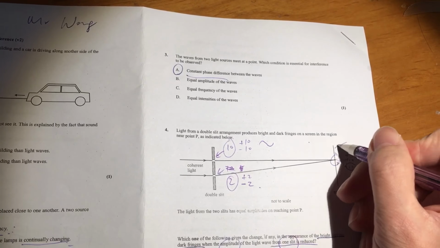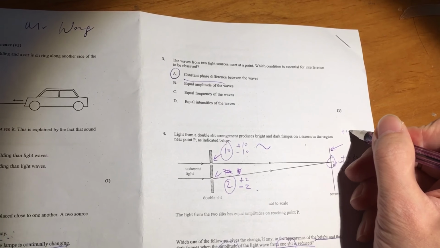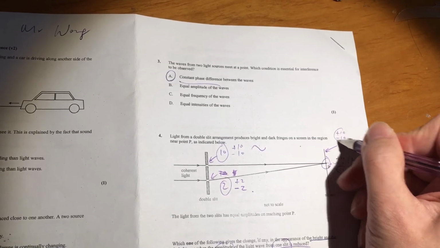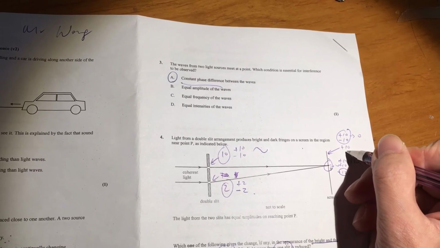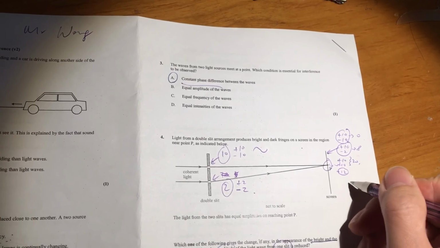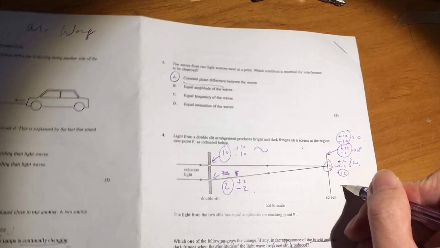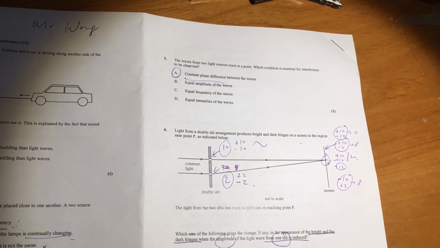For the original dark fringe, it was positive 10 plus negative 10, which makes 0. But now you may have, for example, positive 10 and negative 2, which makes 8 only, or negative 10 and positive 2 to make 8 instead.